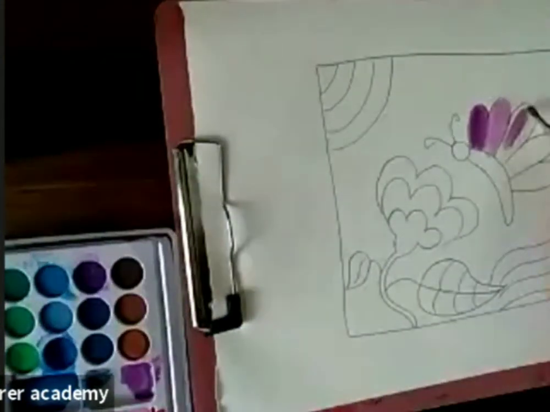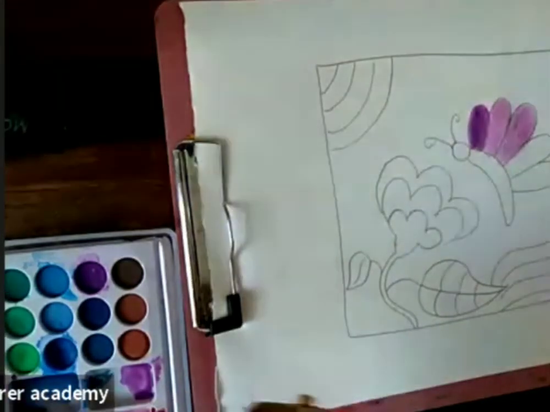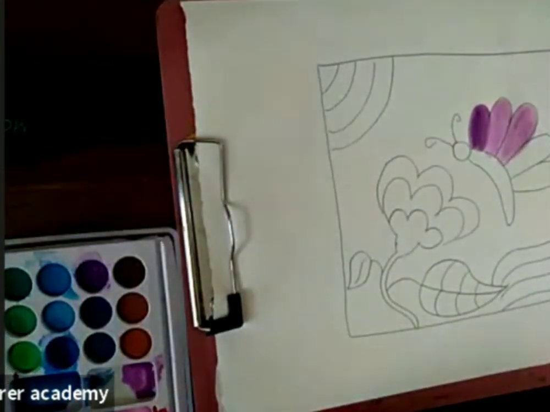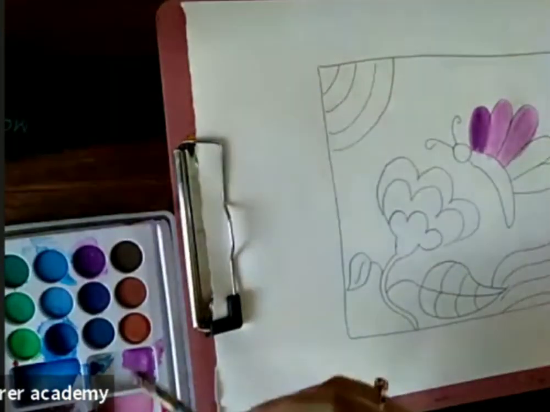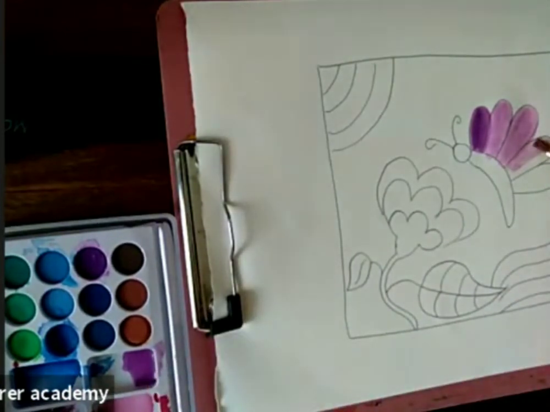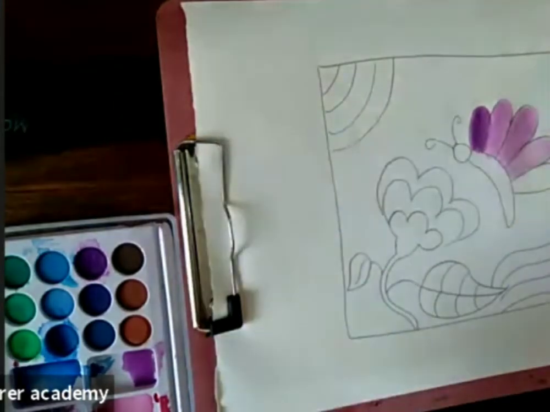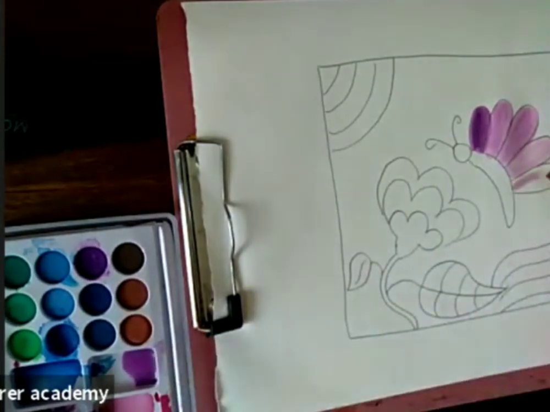So I will fill it in the third wing. And then a little more water. This water is dirty actually. So you will see that the shade of the color is fading by adding the extra water. So this is the lightest one. Okay.